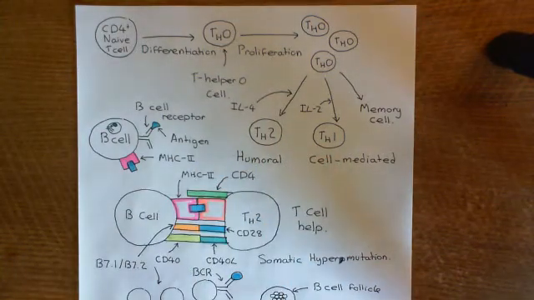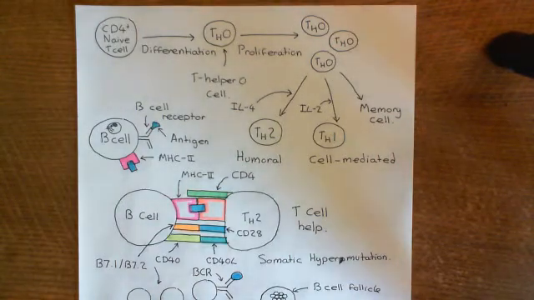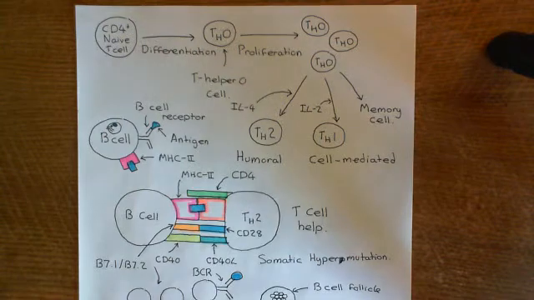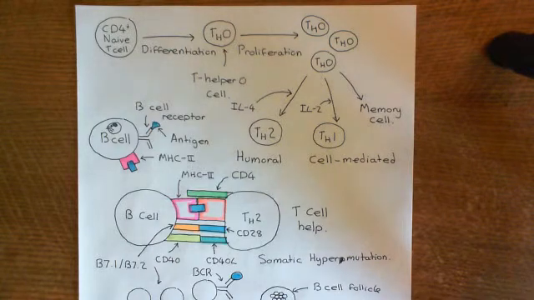This process is not understood. We do not know how the presence of an extracellular pathogen leads to this differentiation. What we do know is that interleukin-4 appears to be extremely important, but we don't know where this interleukin-4 actually comes from.